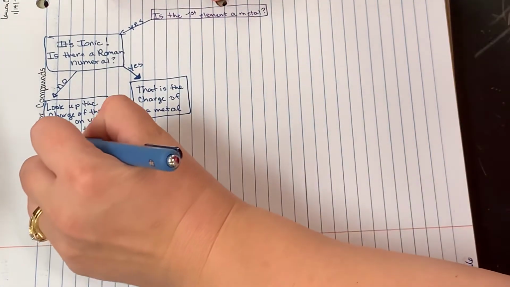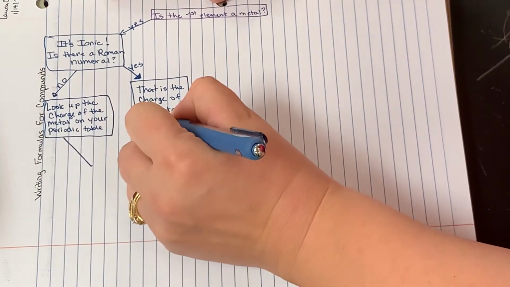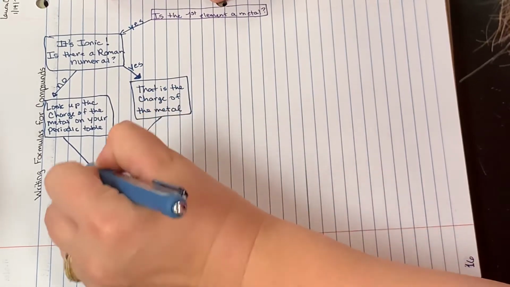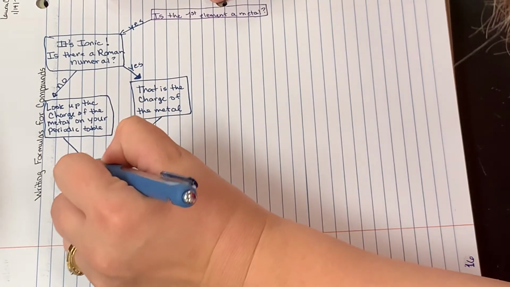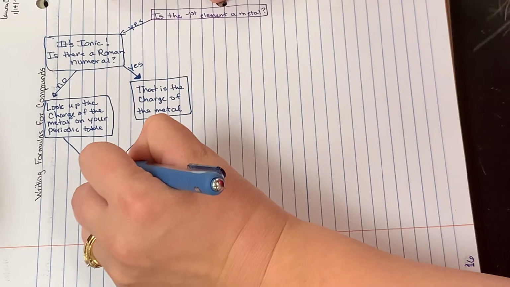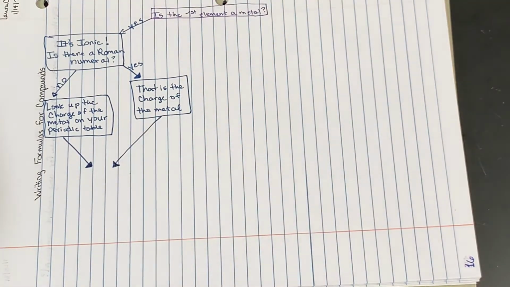Now we have the charge of our metal, we know the symbol of our metal, and so the next thing we need to do is to look at the second part. And in looking at the second part, we need to try to decide if this is going to be binary or non-binary. So what would be the next most important question we would want to ask ourselves in order to determine if this is binary or non-binary?